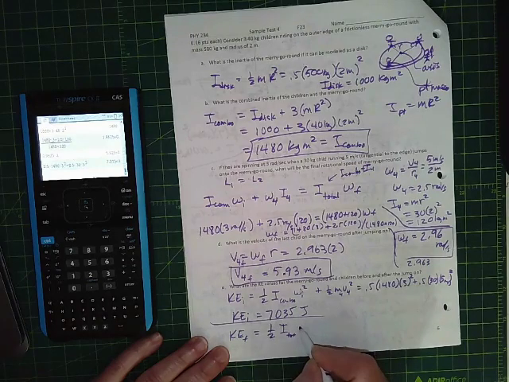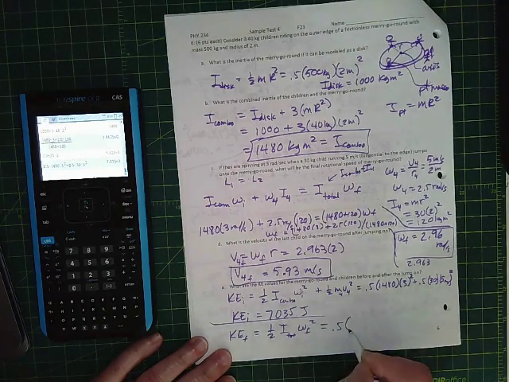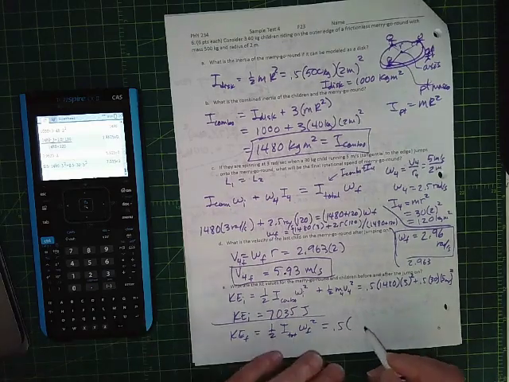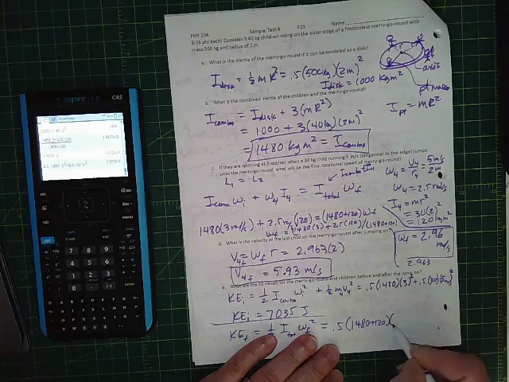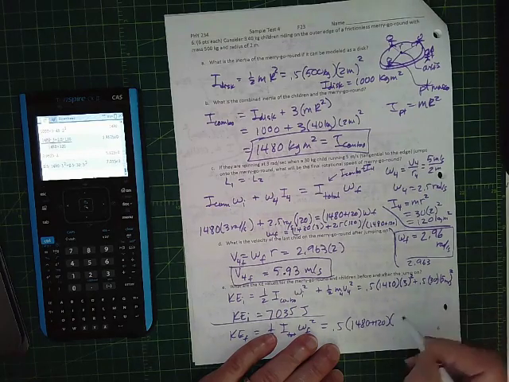And then afterwards, kinetic energy final, everybody's all on, so it's just going to be I total and omega final squared. And so that's 0.5 times 1480 plus 120, and then omega final, 2.963 squared.